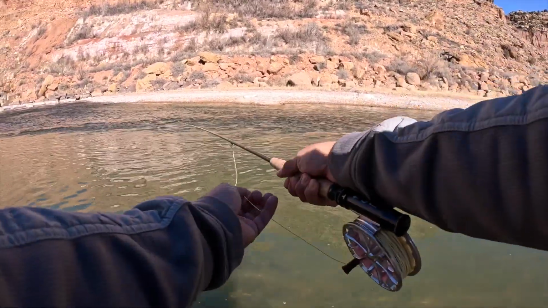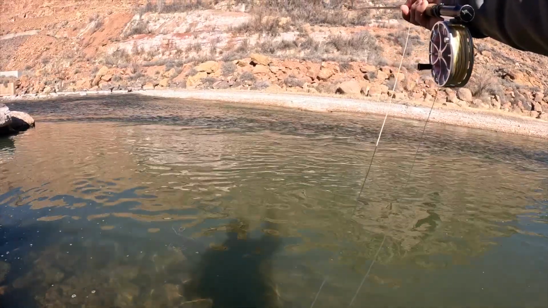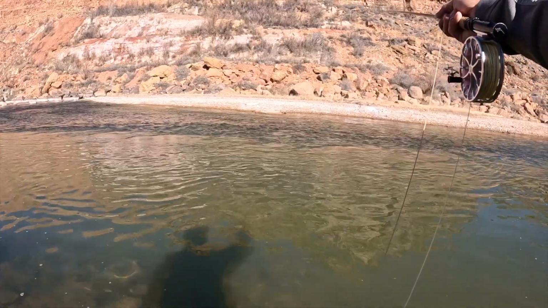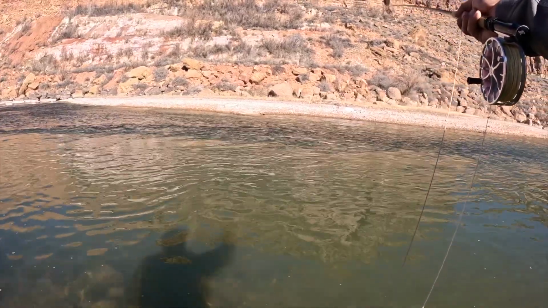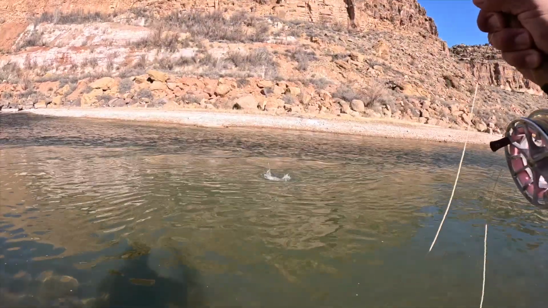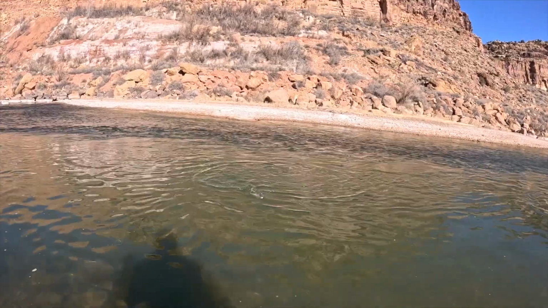Pause. Yeah, I may do that. Just double up on the 16 midges. There's one. That one ate the egg. Yeah, let's just switch it up.